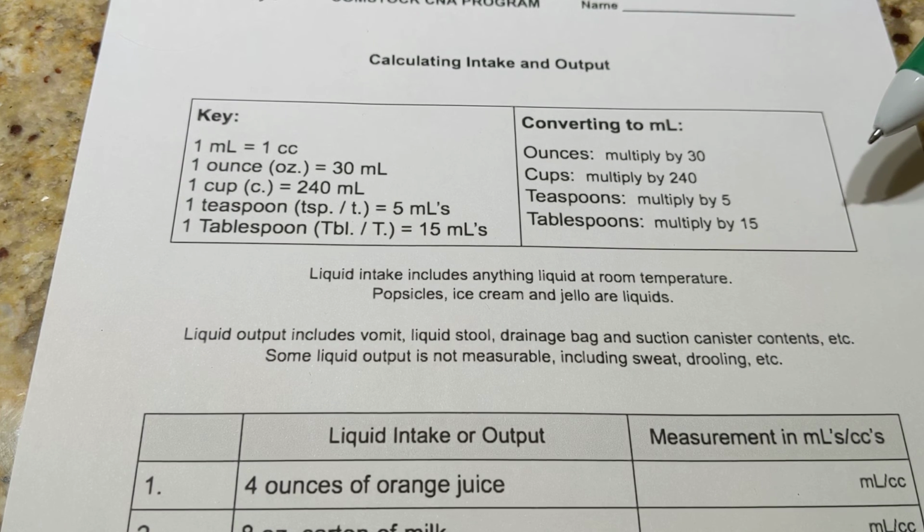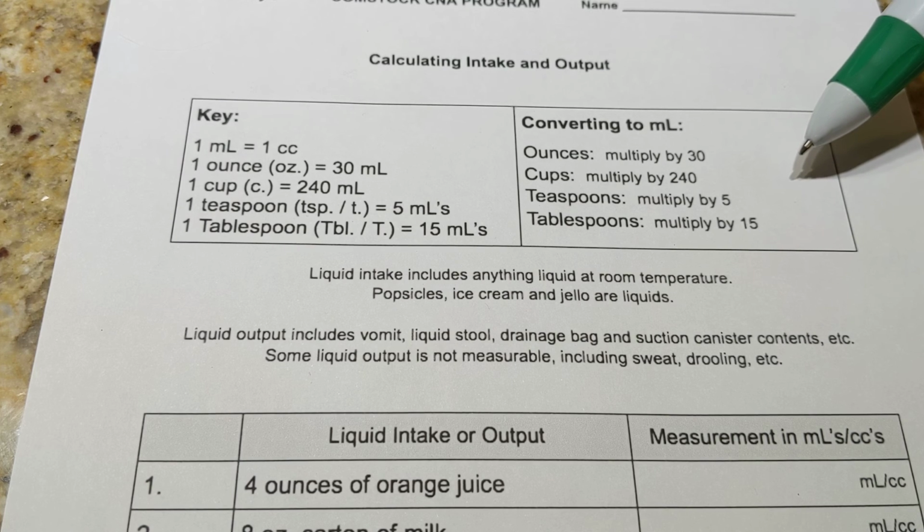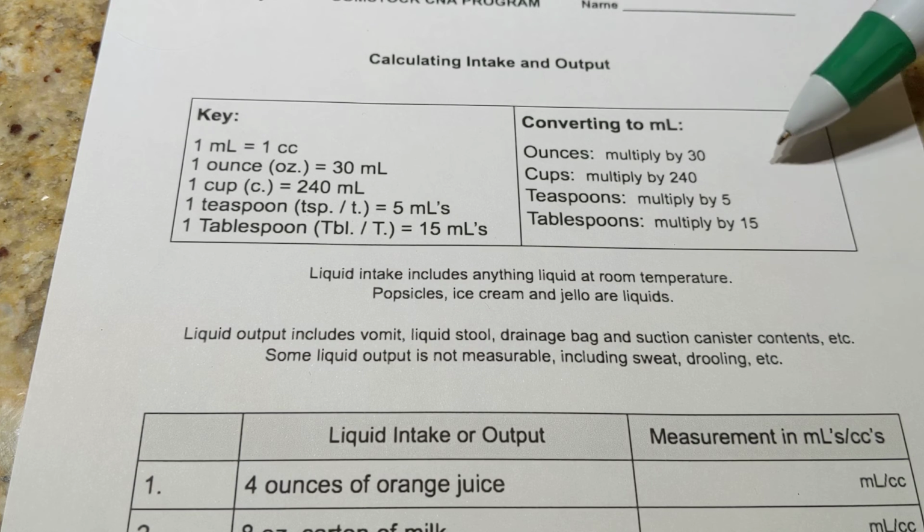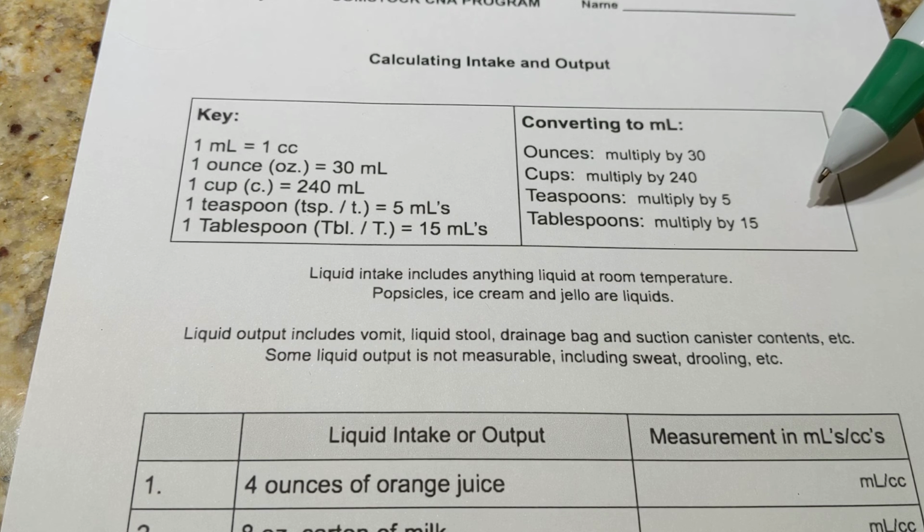Some of you have this box on your worksheet and others don't because maybe you have an older version. If you don't, that's okay. Just go ahead and pause your video and write down everything that you see here.